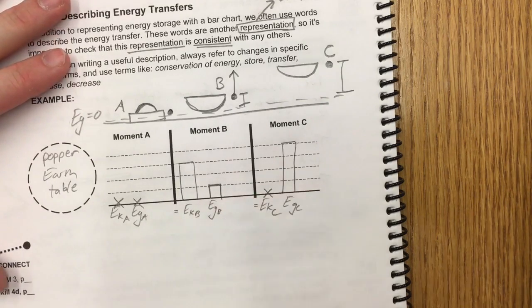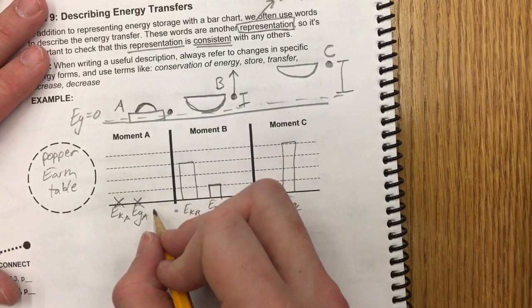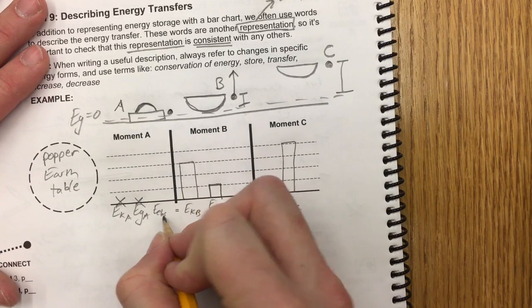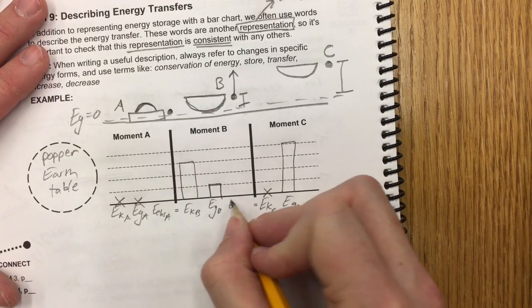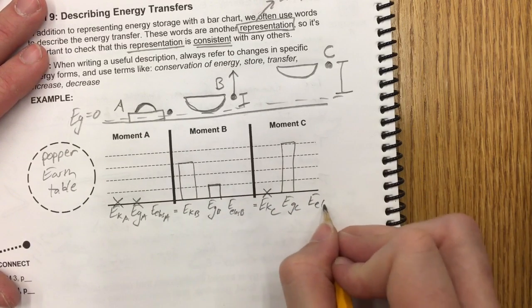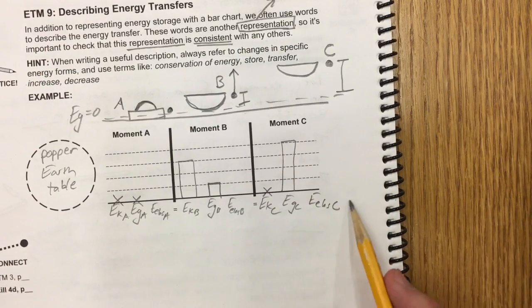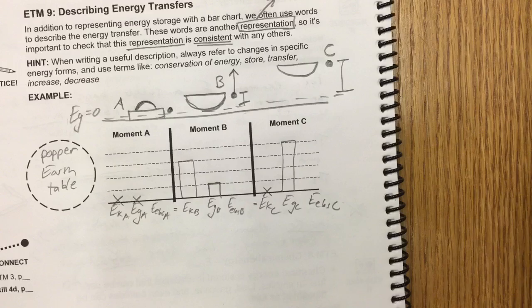Now I need to think about the elastic and the thermal. So I'm going to say E elas A, E elas B, and E elas C. I didn't give myself enough room to do thermal energy here. I'll mention thermal energy in a moment.